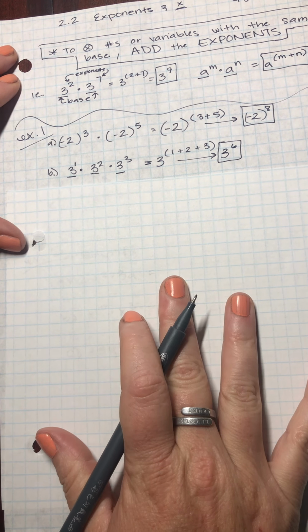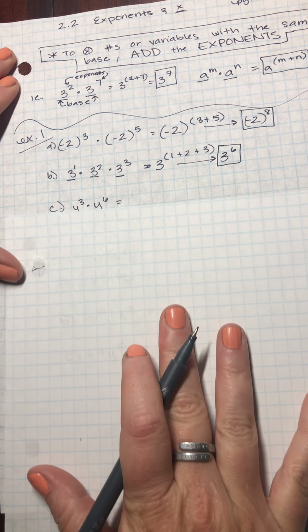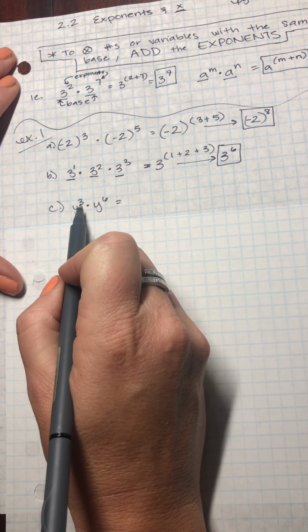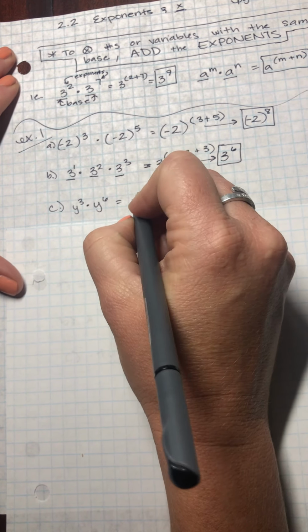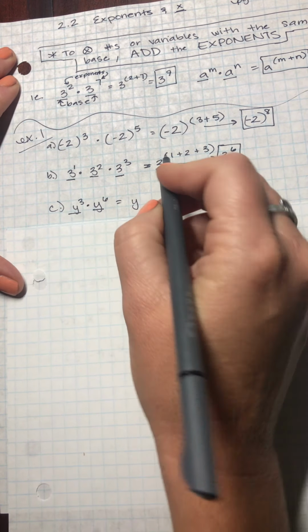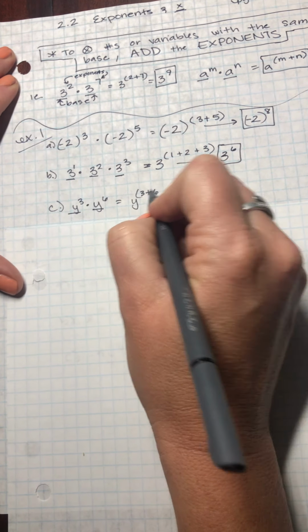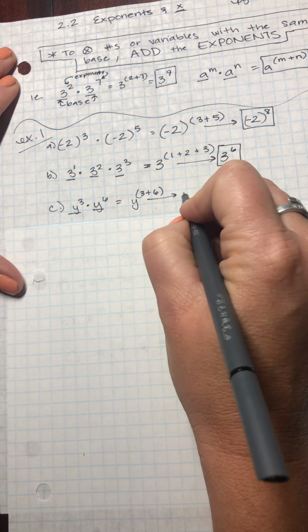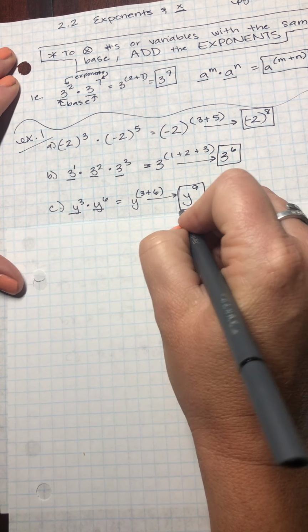How are we doing on these? I hope good. I hope they're making sense. Let's try some algebra. Y cubed times y to the 6th. So our bases are the same. They're both y's, which means we can add the powers. So 3 plus 6, which is 9. So our final answer is y to the power of 9.